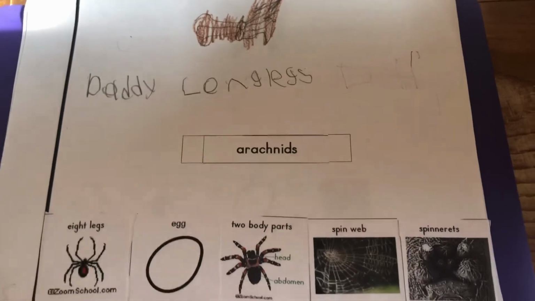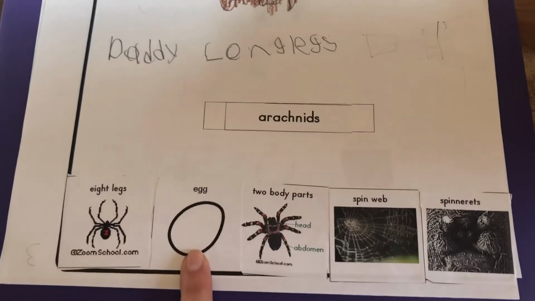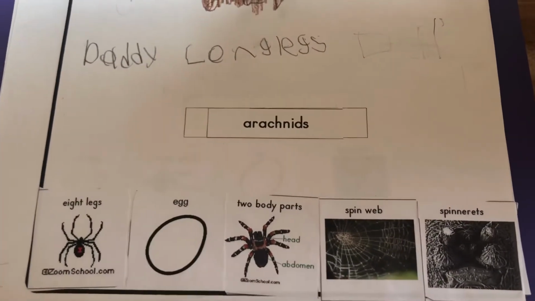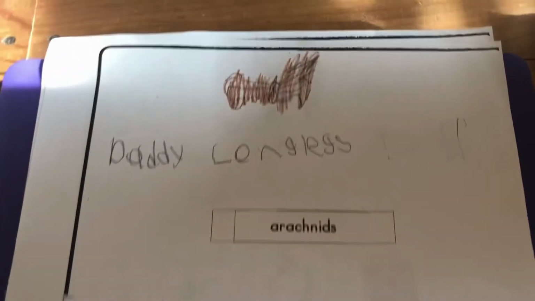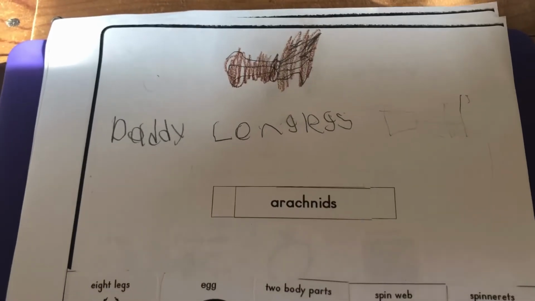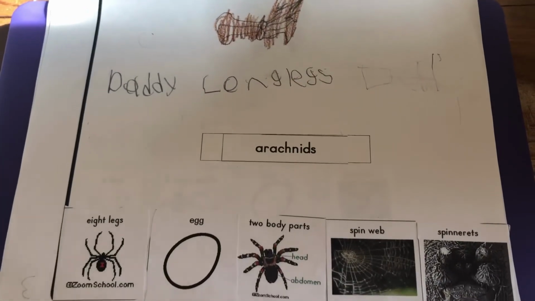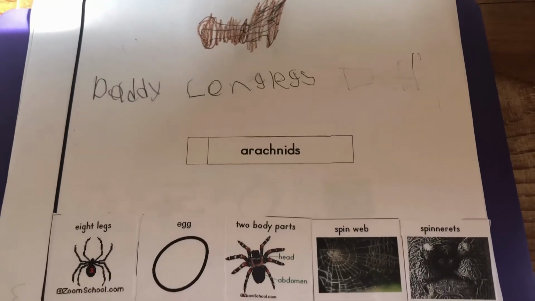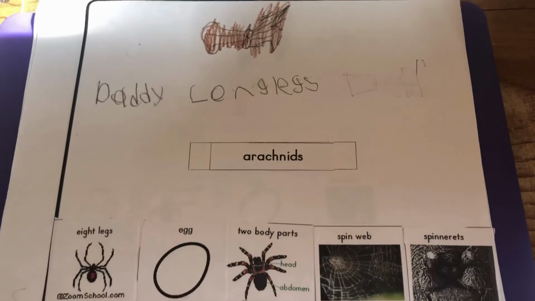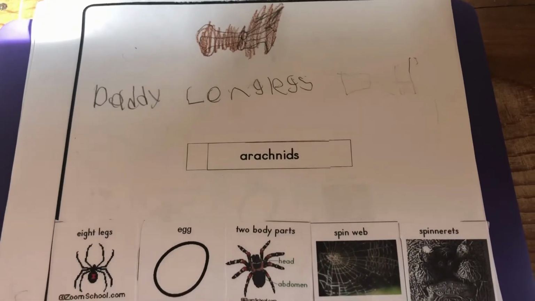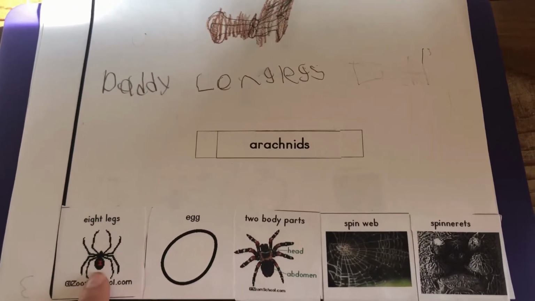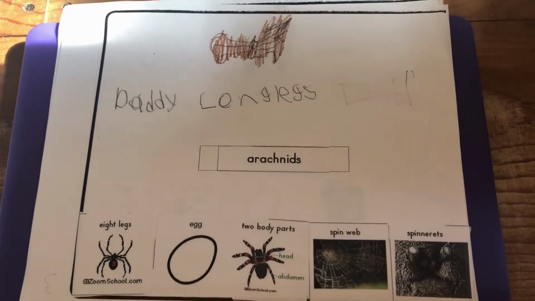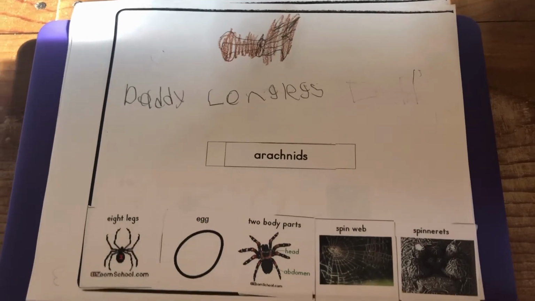Let's go in more detail about arachnids. They also lay eggs, and some can spin webs. So the reason the student put spin web is because their example was a daddy long leg, and that is a type of spider. Let me give you an example of another arachnid. A tick is an arachnid, and ticks are related to spiders as well because they are both arachnids and they both have 8 legs, but ticks do not spin webs. So that is the difference between those 2 arachnids.